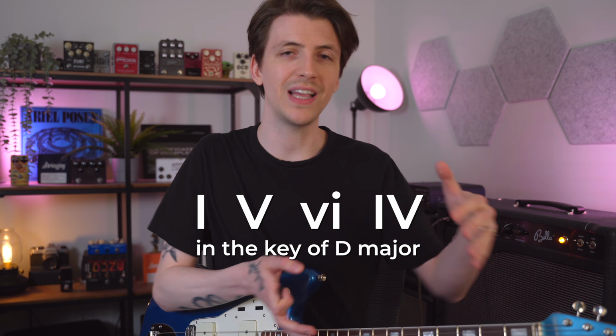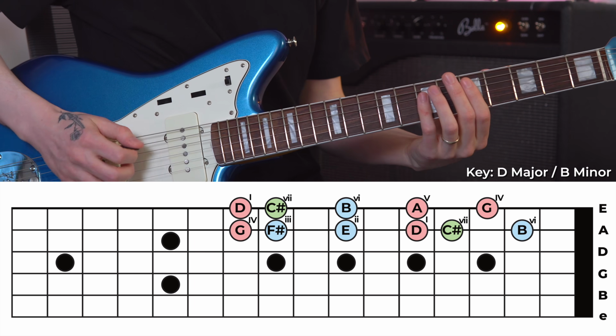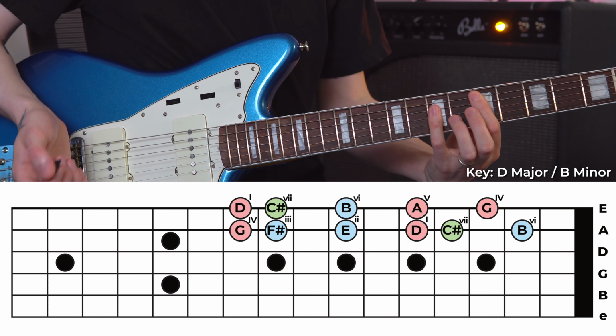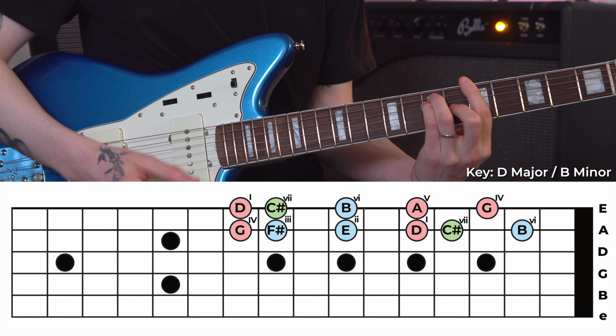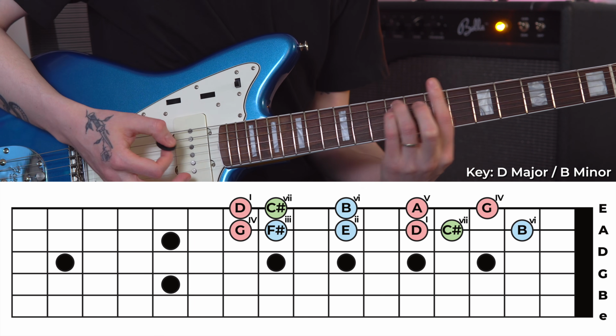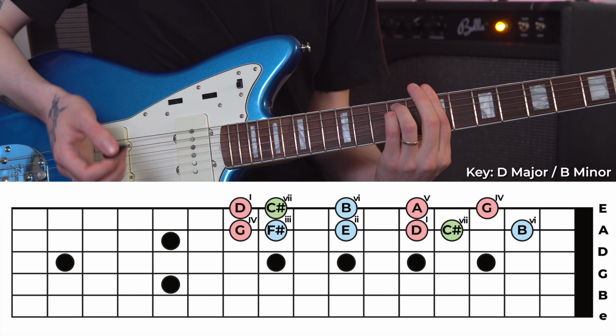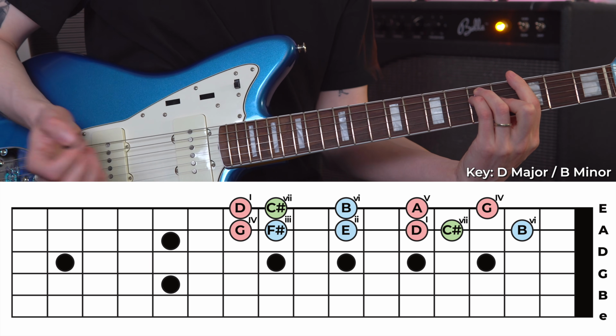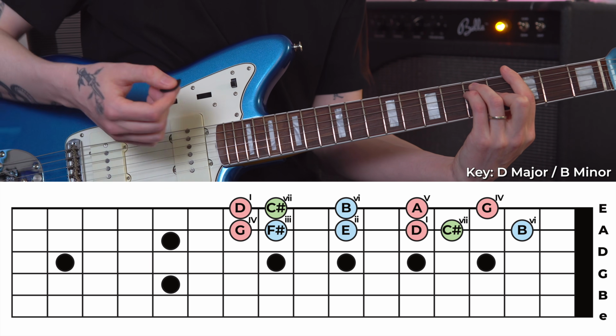This one's nice just because everything's very central on the fretboard. So if I play a D major, which is the 1 chord, to an A major, which is the 5 chord, to a B minor, which is the 6 chord, to a G major, which is the 4 chord. I don't want you to worry about doing this to a metronome or track yet. All I want you to think about is those are my chords, and I know what my chord roadmap says I'm allowed to play in between.